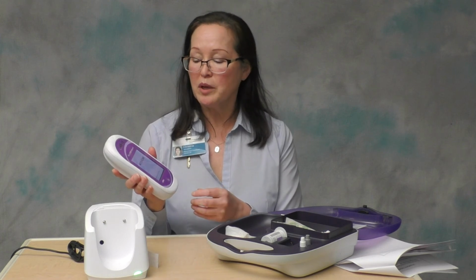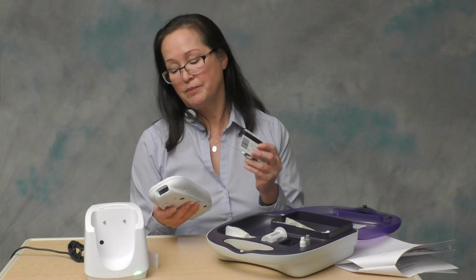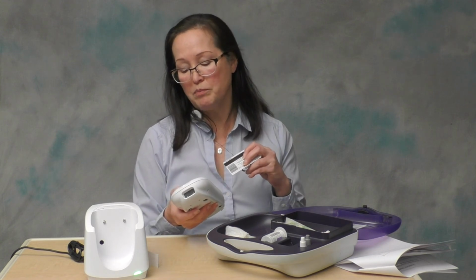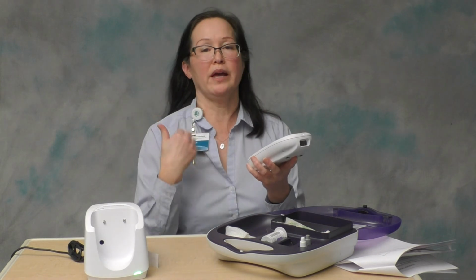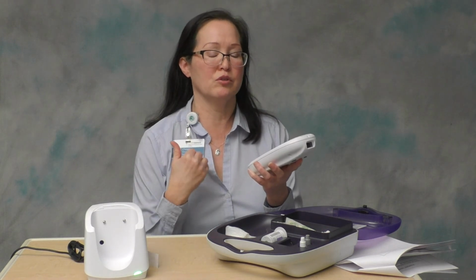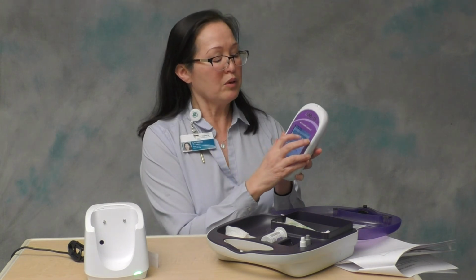You're going to turn the instrument on, and you are going to scan your badge. And you can also manually enter your badge ID if you memorize it. Say you're in an isolation room and you don't want to have to access your badge underneath your gown. If you memorize your badge ID, you can manually enter it. So now we're going to select patient test, and the first thing it asks for is patient ID.